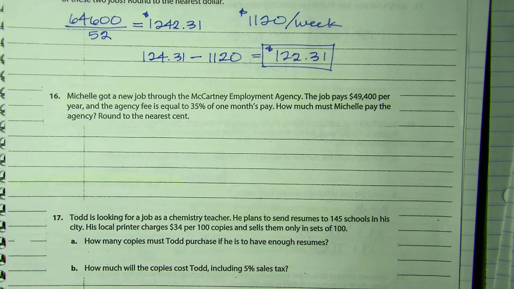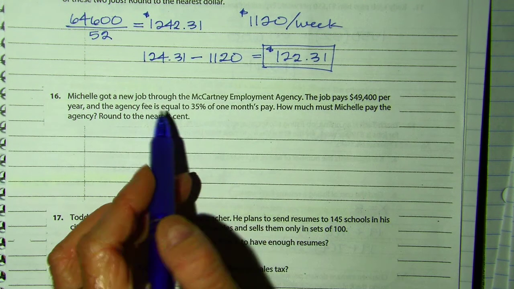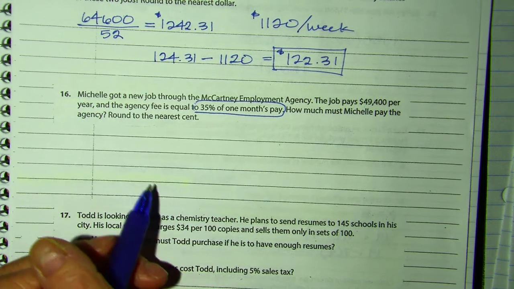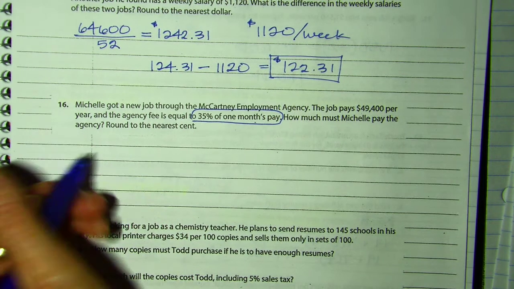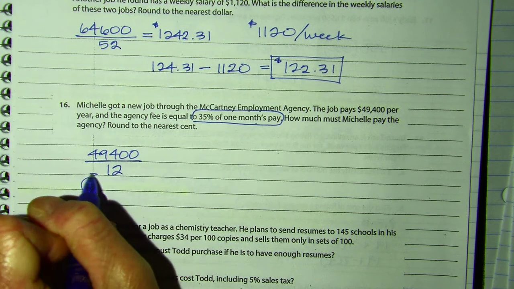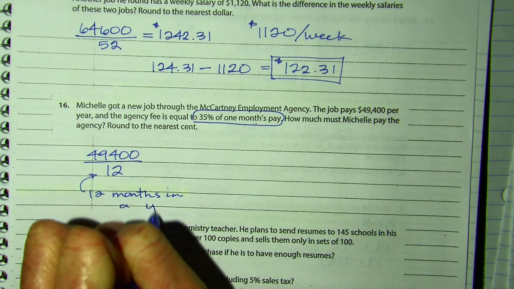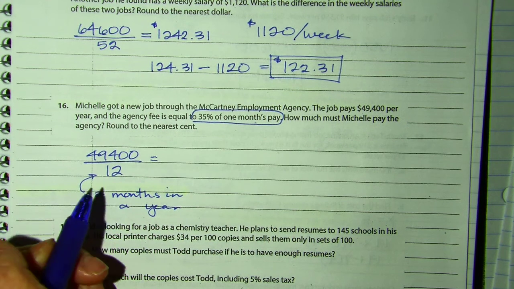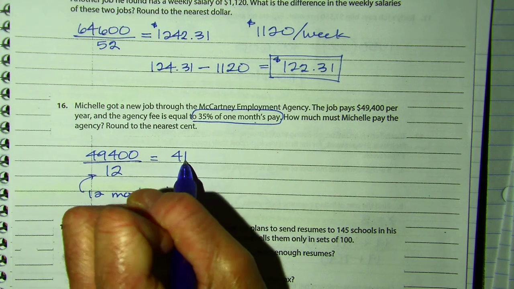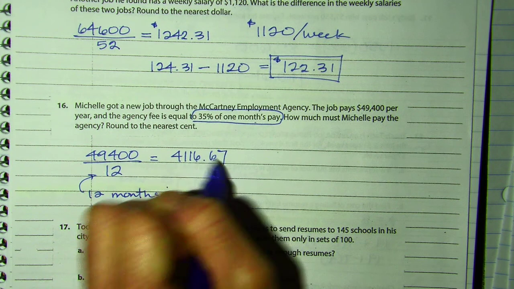For the next one, the job pays $49,400 per year. The agency fee is 35% of 1 month's pay. How much must Michelle pay? Now this says months. So 49,400 divided by 12, because there are 12 months in a year, gives me $4,116.67.